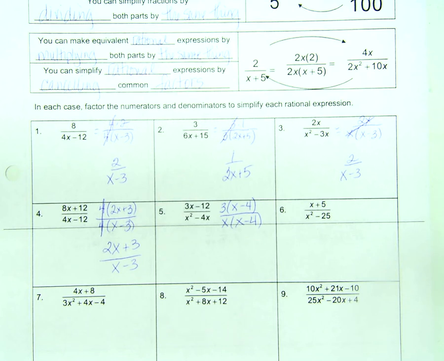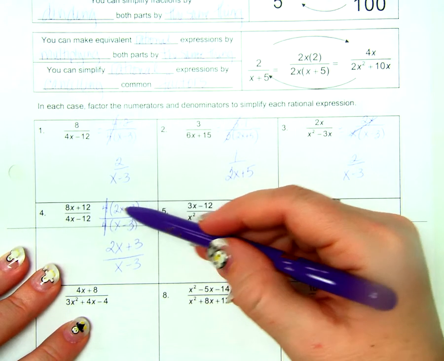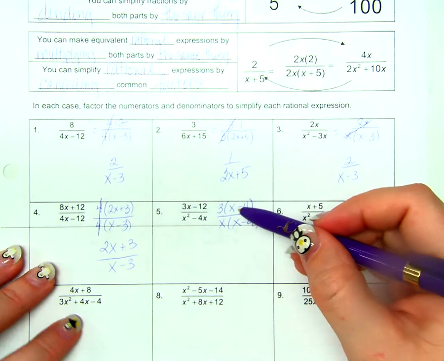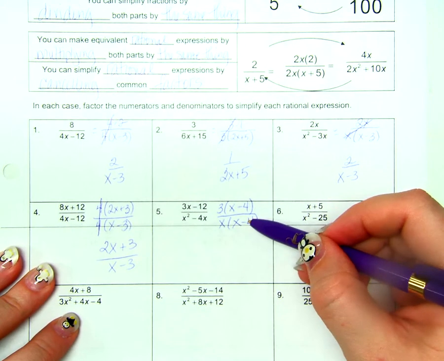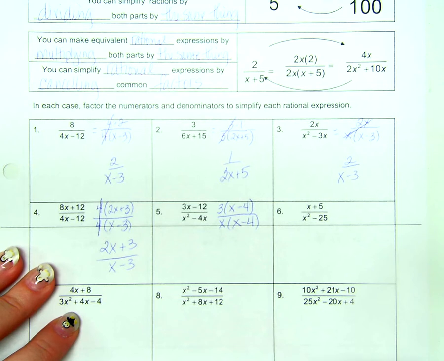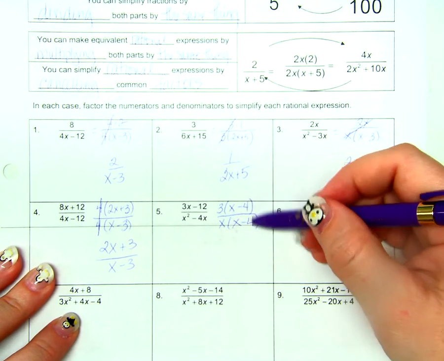X minus 4. So this is what I have to get very clear to you. Okay? Anything over itself is 1. Do you agree with me? As long as it's a factor, right? We can't cancel these 3's because that's part of another number. It's not a factor. But is x minus 4 over x minus 4 equal to 1? But I'm not canceling them because I'm canceling out the x's and canceling out the 4's.